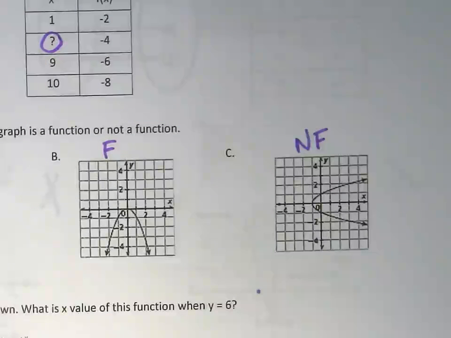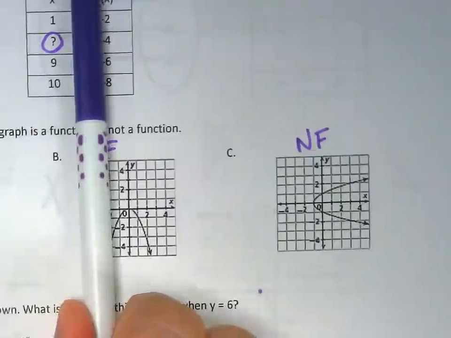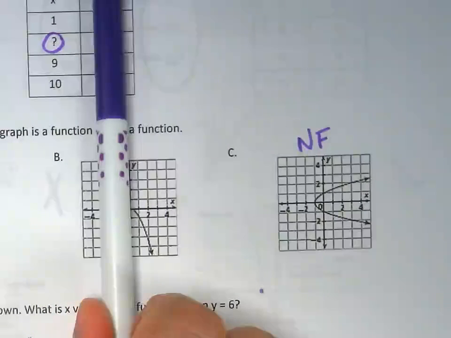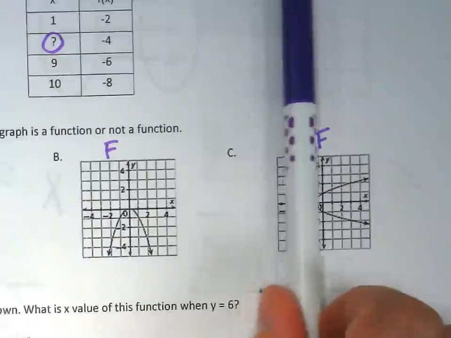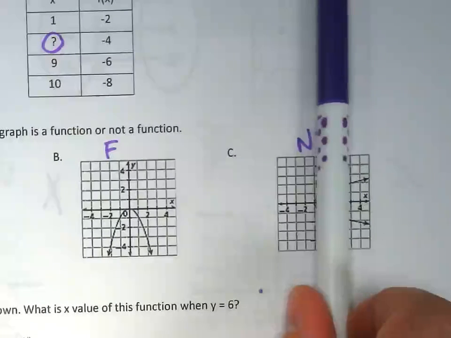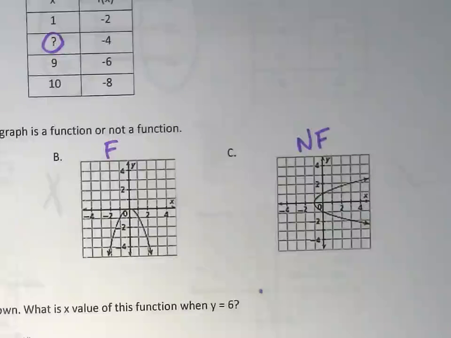Again, it's got to pass the vertical line test. It has to hit only one. You should only be able to see your graph once. Okay, if you ever see it hit twice, like in here, it only hits once all the way through. On here, it hits twice, multiple times, twice. So it would not be a function.